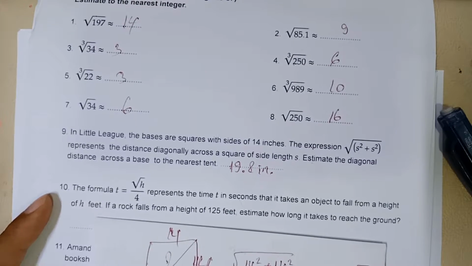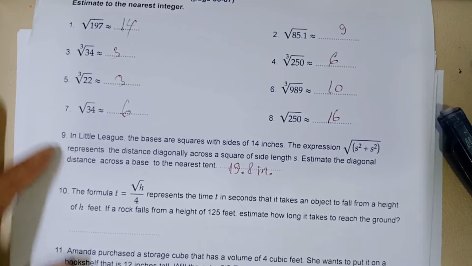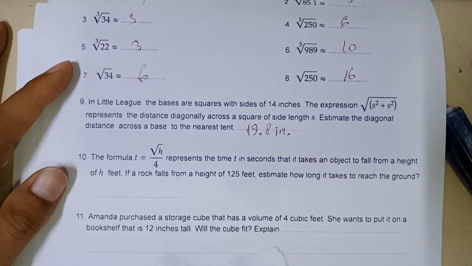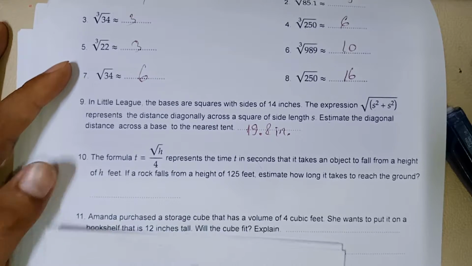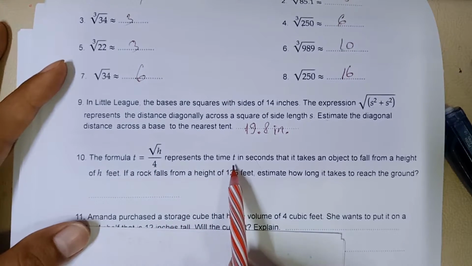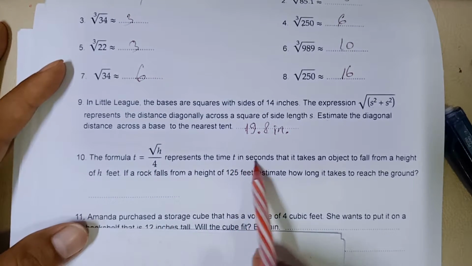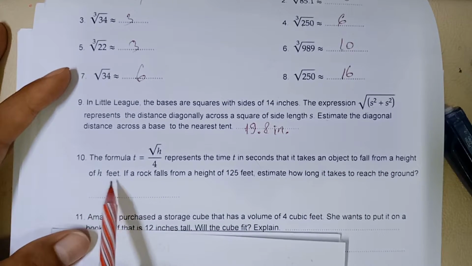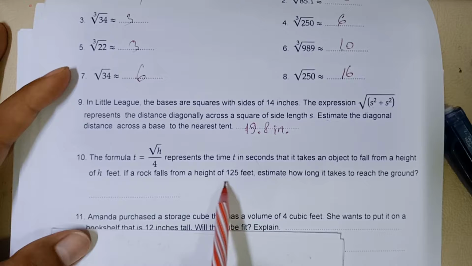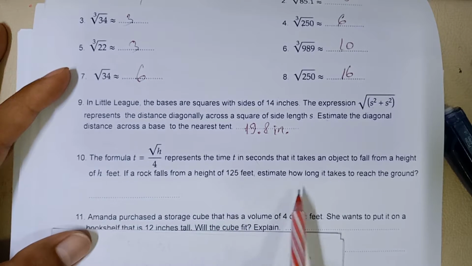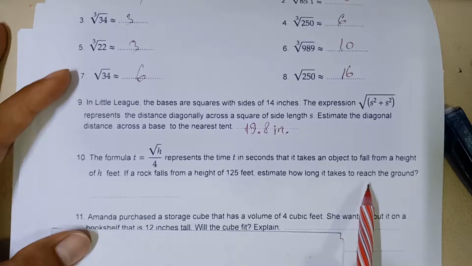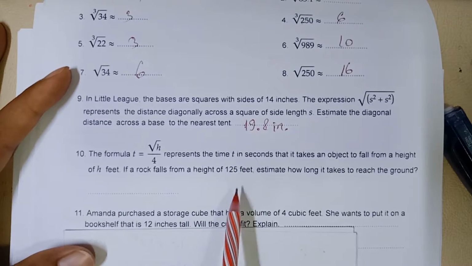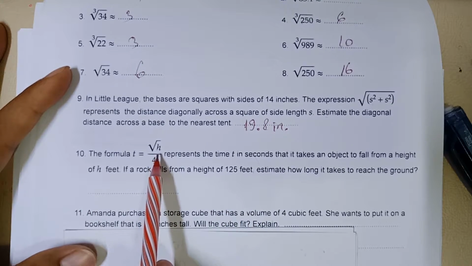And for number 10, the formula t equals the square root of h over 4 represents the time t in seconds that it takes an object to fall from a height of h feet. If a rock falls from a height of 125 feet, estimate how long it takes to reach the ground. The h is given, the height.